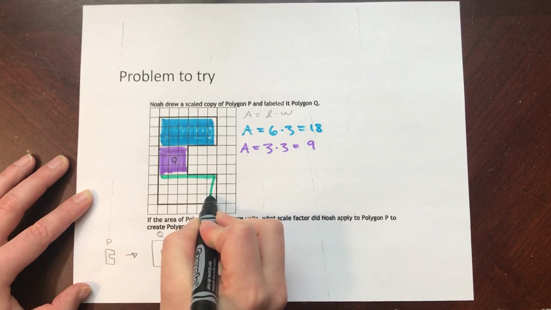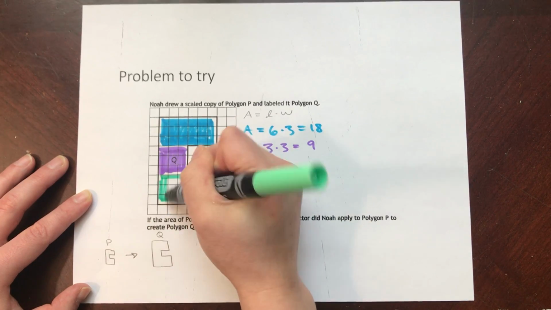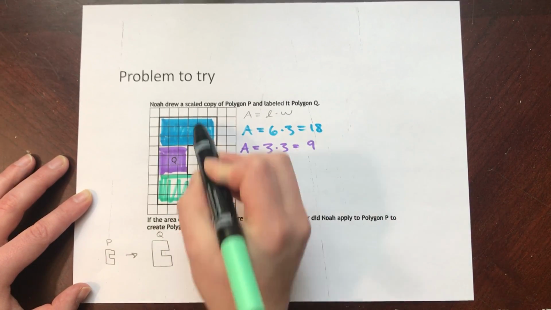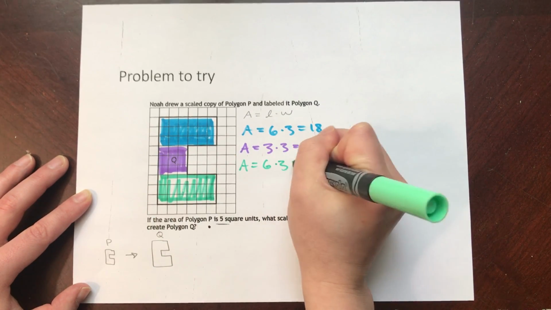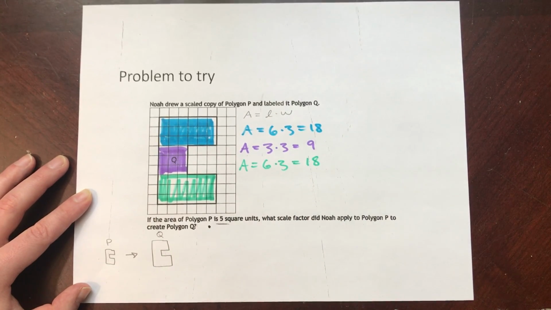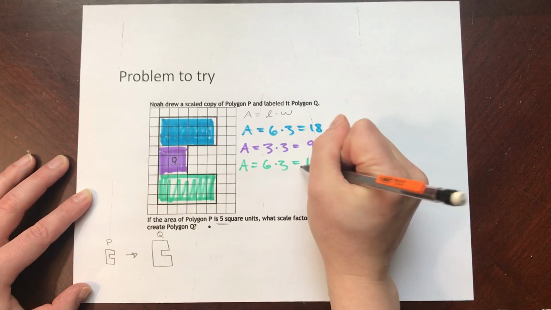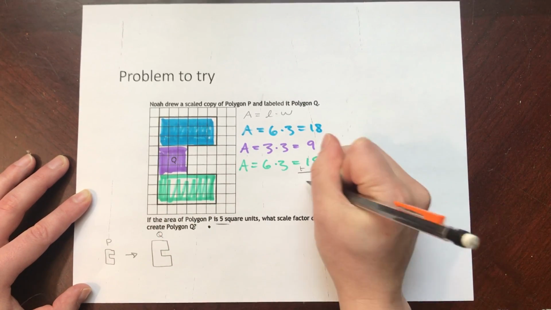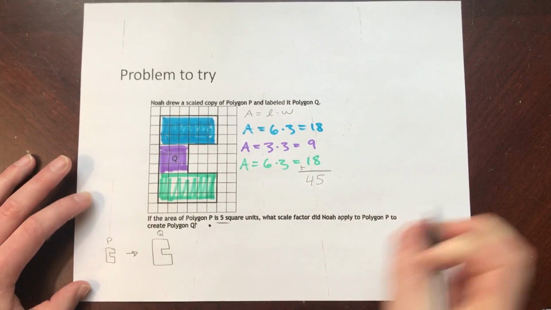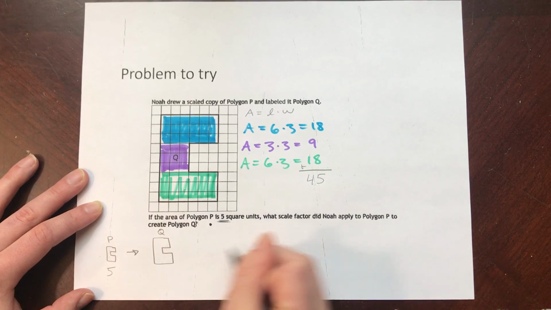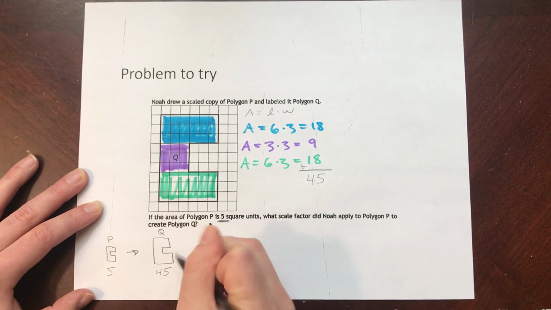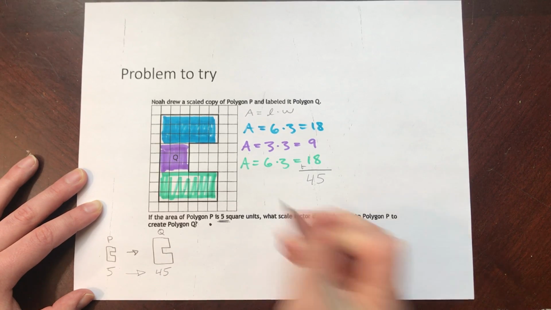And the area of the last piece is going to be the same as the top. So it's going to be 6 by 3 again. To get the total area of Q, we're just going to add all of these up, and that gives us 45.